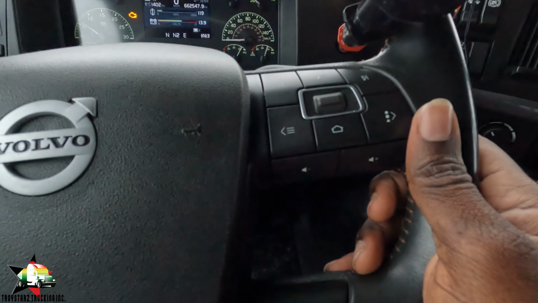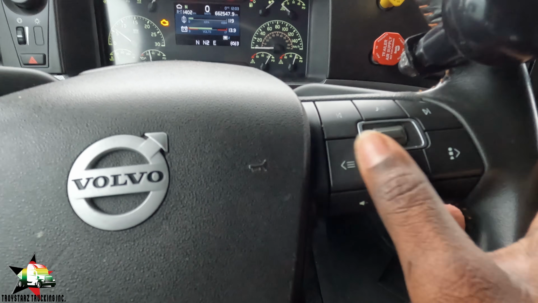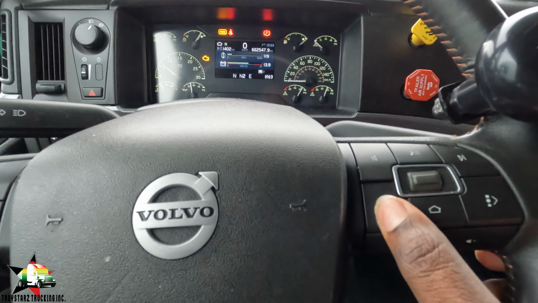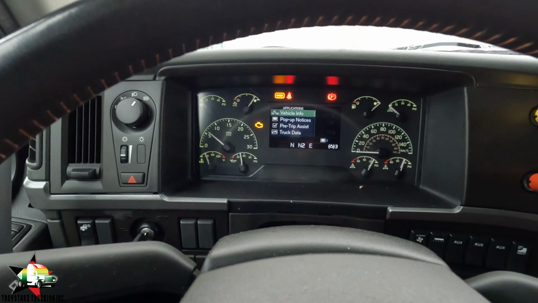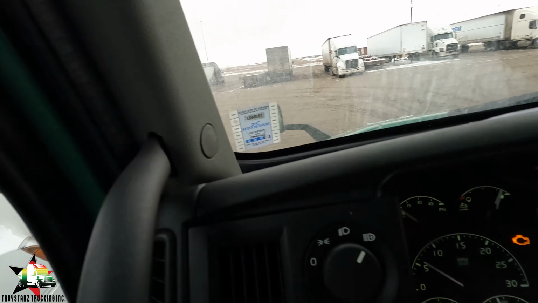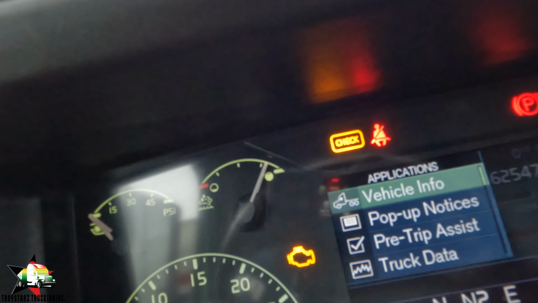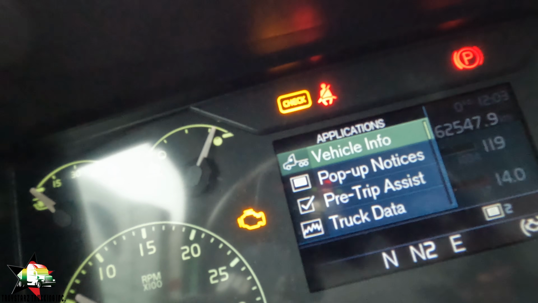Just a quick tip on how to get inside the menu on the truck, to check what the code is or what is happening. First you have to go into the menu bar. Right here you can go into the menu, and when you press on it, you see the truck info, right? See, it said truck info.